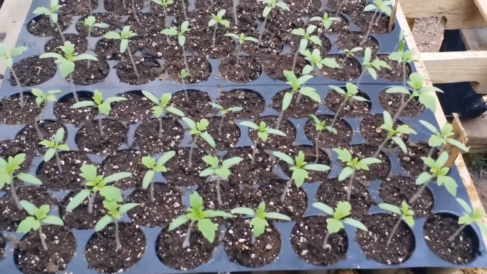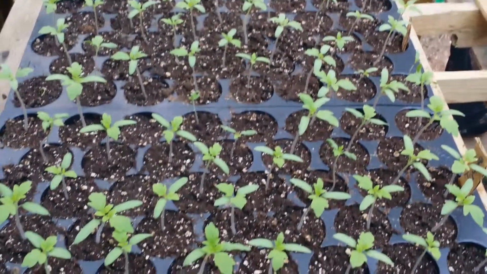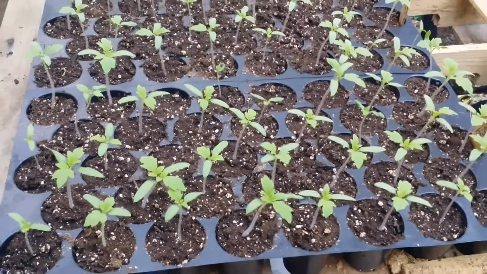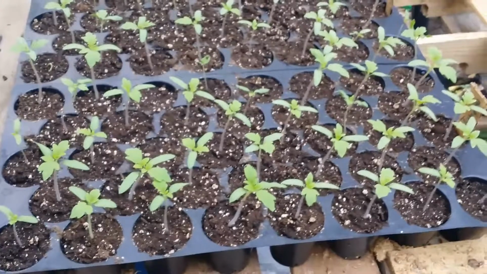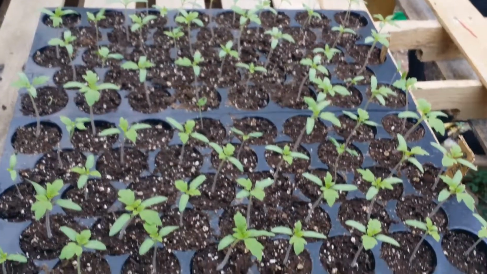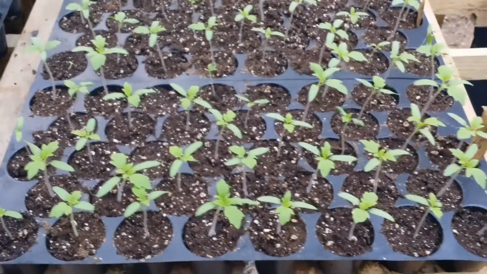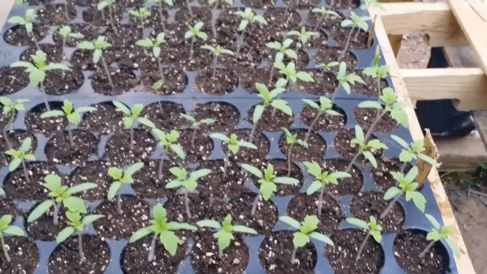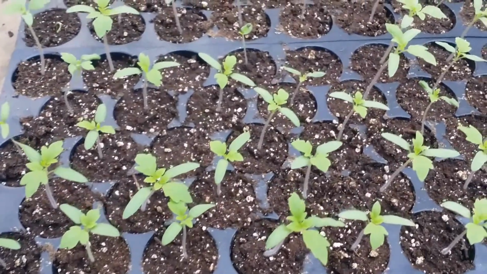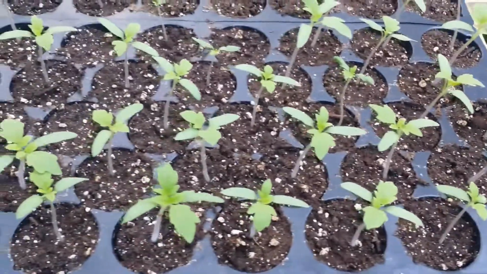This is basically day 12, and we catch them here very early in the morning. As you can see, they are growing beautifully, right? And this is the tomato, right? And again, this is day 12. As you can see, we have almost all of them in the cells germinated. So that is what I was telling you.